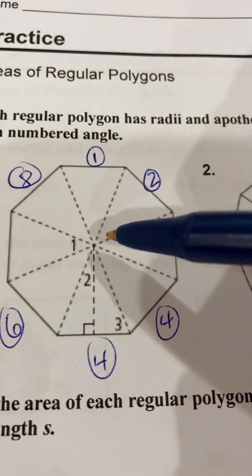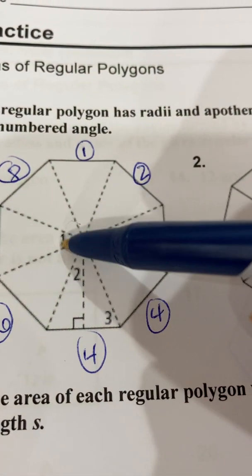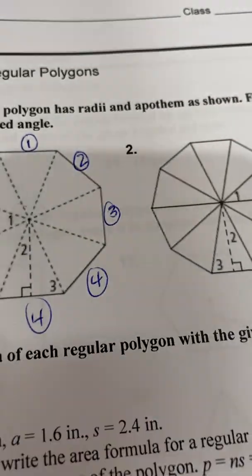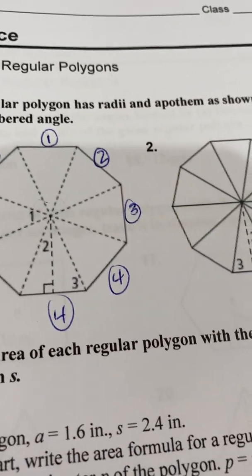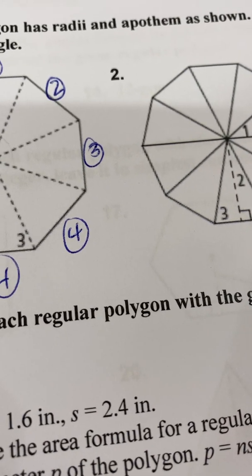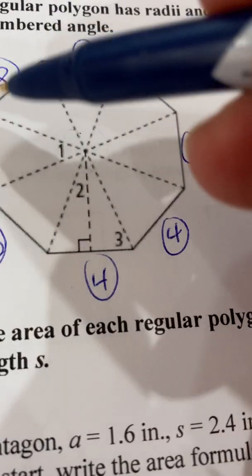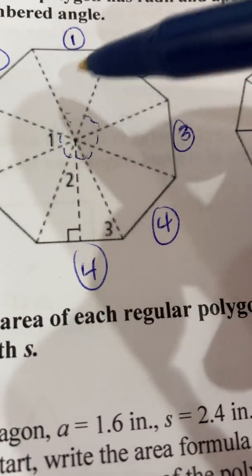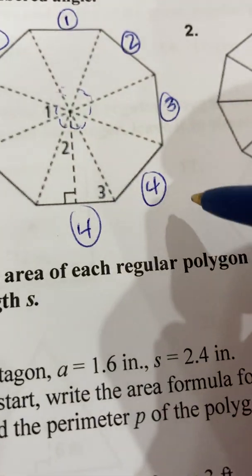All right, so what you can do with this is, you know that right through here you have 360 degrees, so you're going to take 360 and divide it 8 ways since it's an octagon. So let's see what we get. We get 45. So the measure of each of these angles around the center is going to be 45 degrees. So the measure of angle 1 is 45.